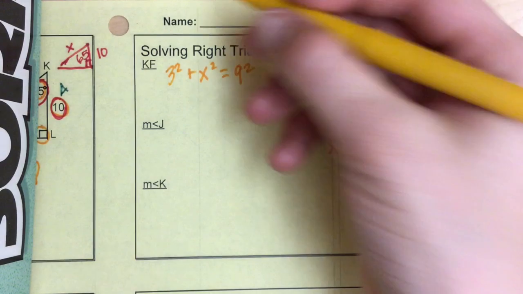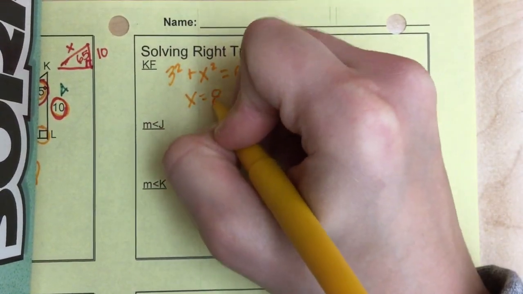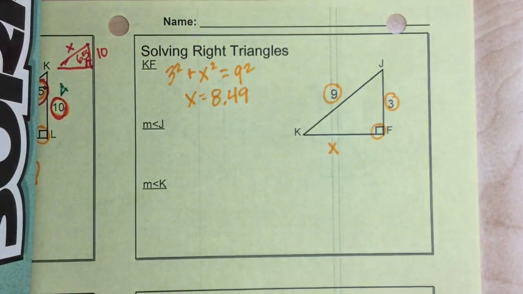And I get an answer of about 8.49. For this, we can use all decimals, so don't worry about simplifying square roots or being exact. Just round it to 2 decimal places and you should be fine. If you solve it differently than I do, if your answers are a 10th or a 100th off, that's okay, that's gonna happen.